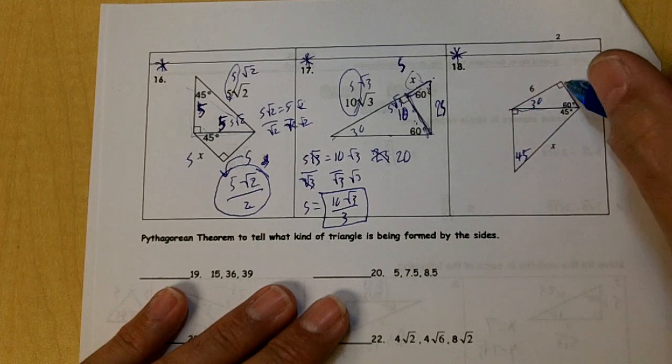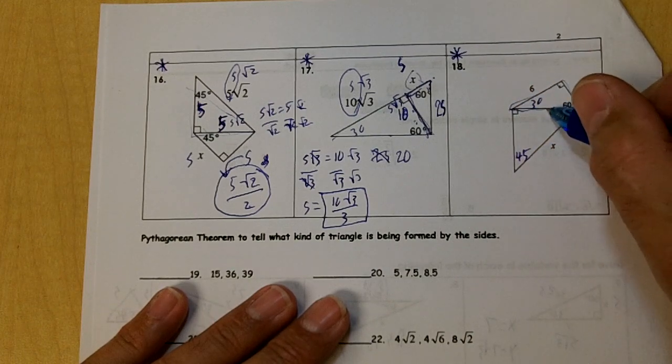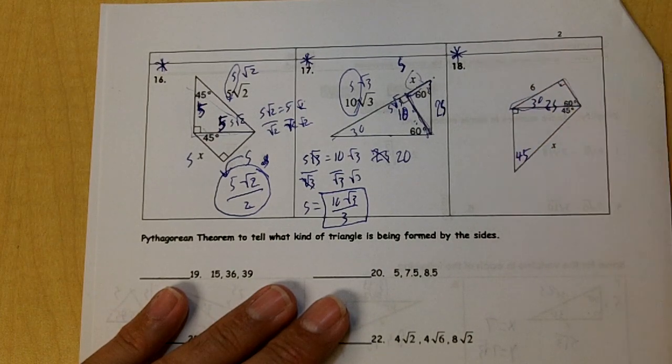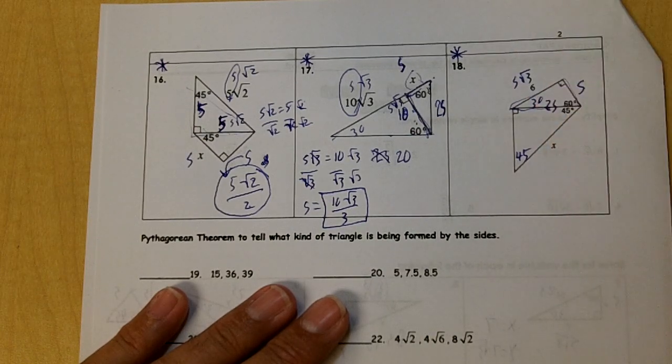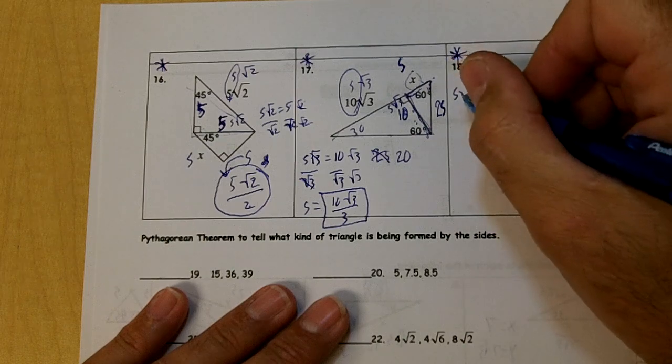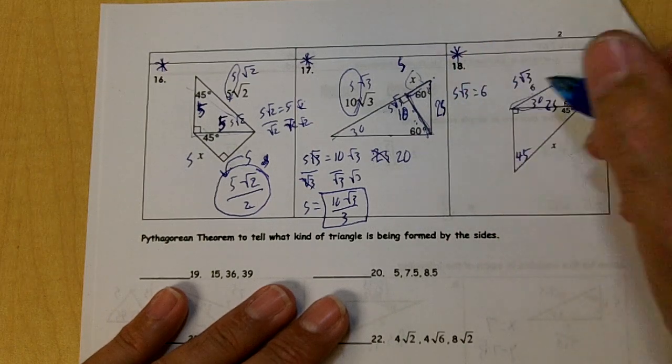Number 18. Okay, we have a 60-30 and we have a 45-45, don't we? So in our 30-60, the hypotenuse is right here. It's going to be 2S. This side will be S. This is S square root of 3 in it. So we need to do S square root of 3 equals 6.